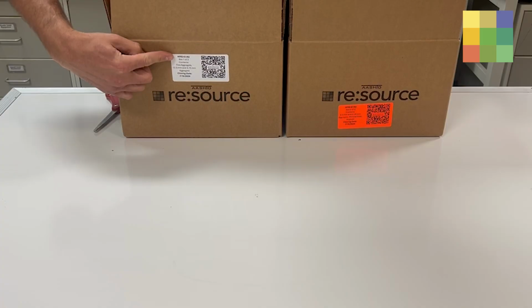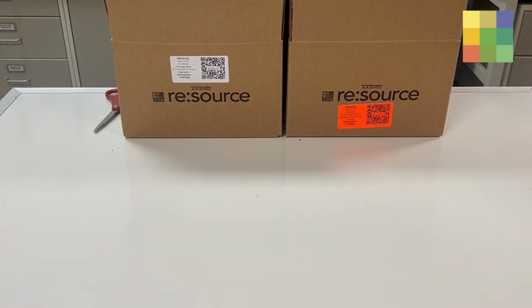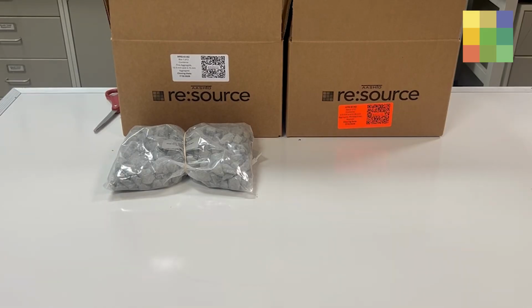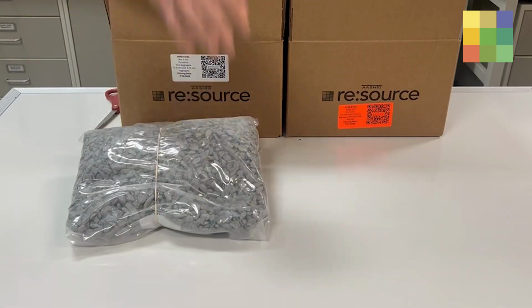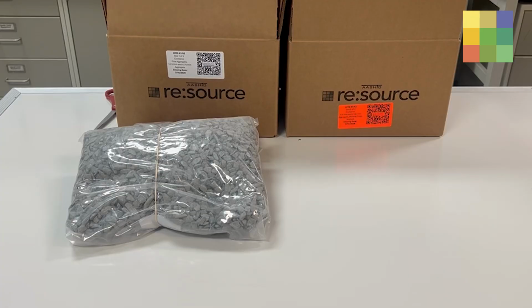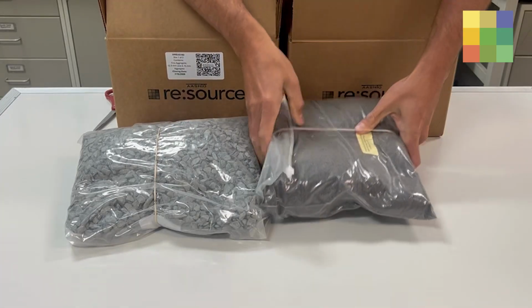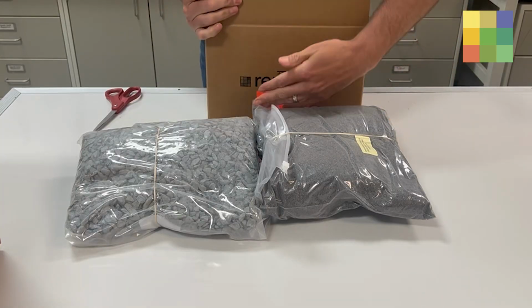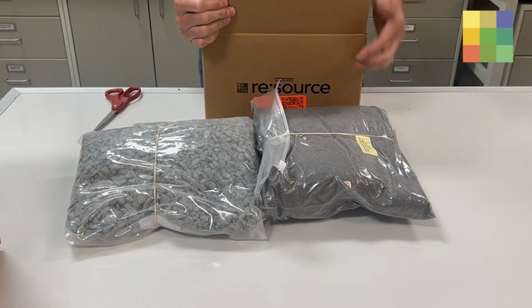You should find the following components in the sample boxes. Box 1 should contain the following items: 1 bag of 12.5 mm half-inch aggregate, 1 bag of 4.75 mm number 4 aggregate, and 1 bag of fine aggregate that is 100% passing the 2.36 mm number 8 sieve.